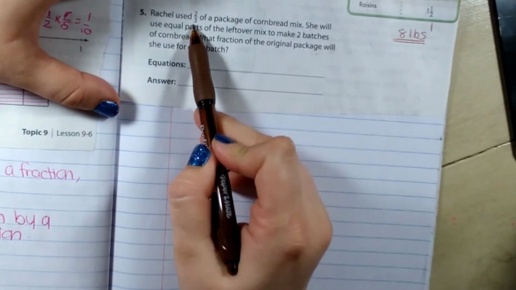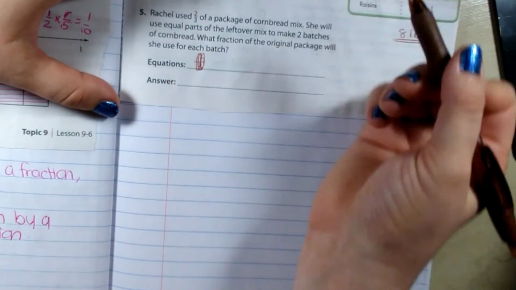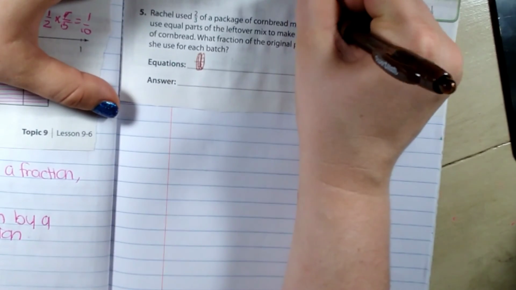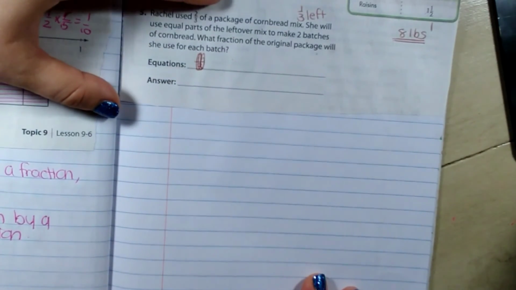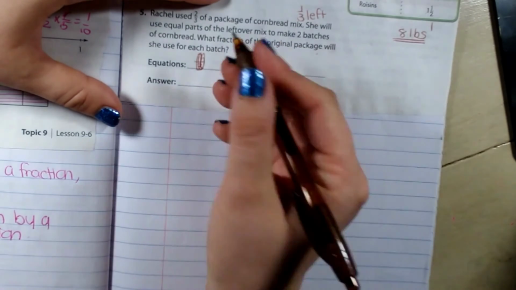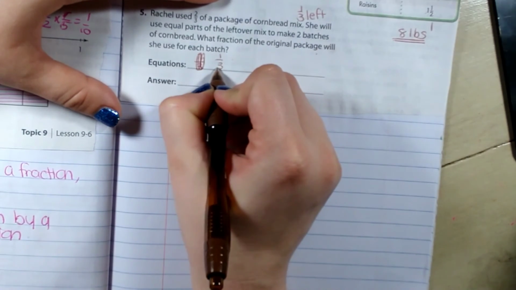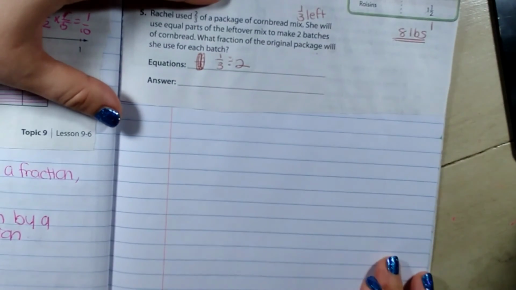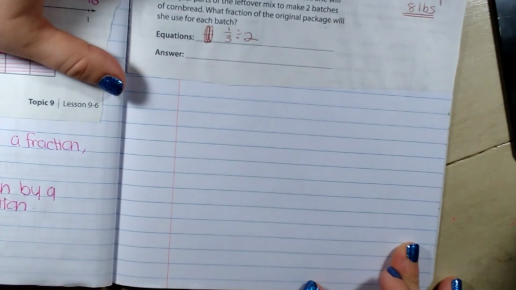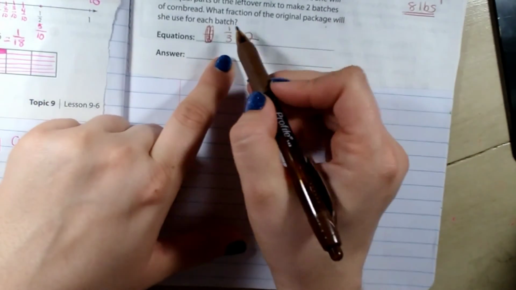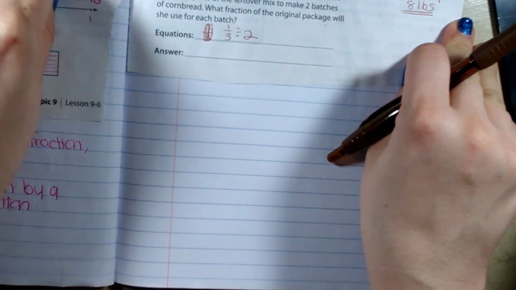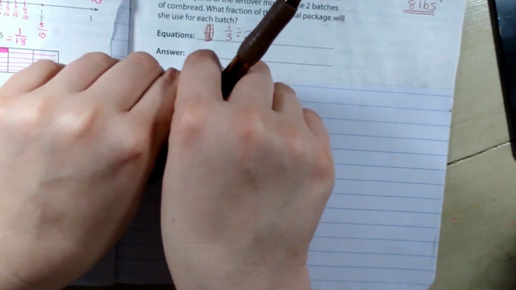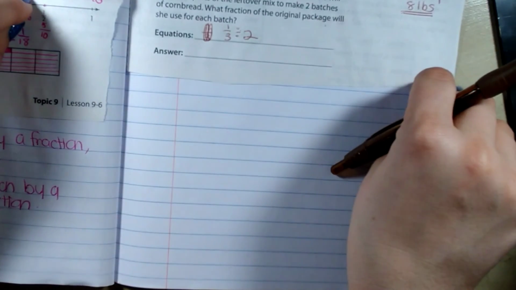All right, Rachel uses 2/3 of a package of cornbread mix. So what she has left over is 1/3, okay? 1/3 left. She uses equal parts of the leftover mix to make 2 batches of cornbread. So she has 1/3 left of the original mix. She wants to make 2 batches. What fraction of the original package will she use for each batch? So she's taking 1/3 and she's dividing it into 2 pieces. So that is why I do my 1/3 first, because I'm taking my 1/3 and I'm dividing it into 2 equal pieces.